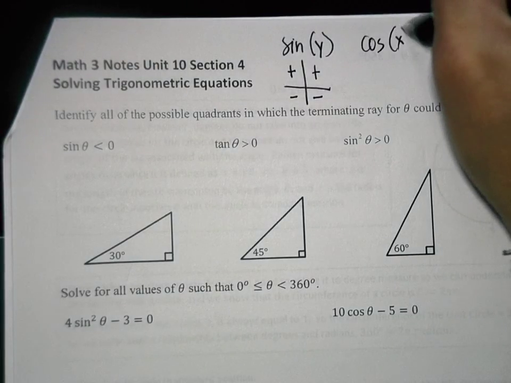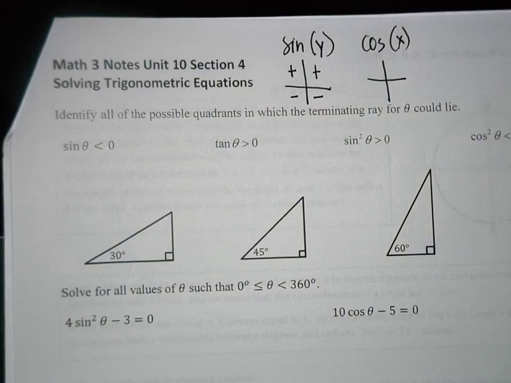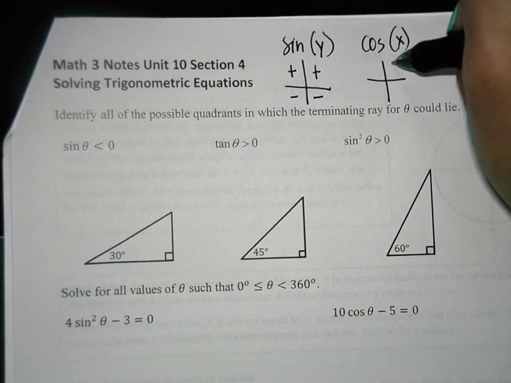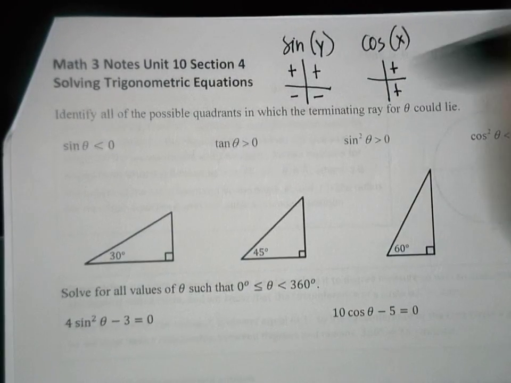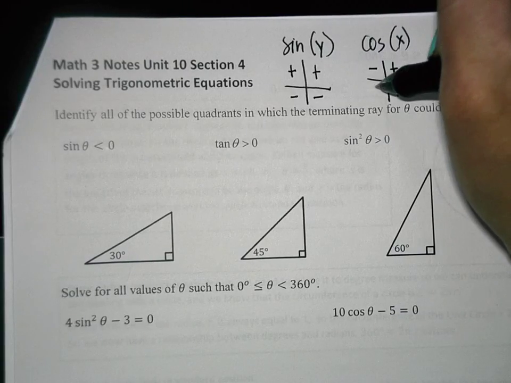Cosine, which is x in the coordinate plane when we're looking at our x values, x is positive in quadrant 1 and 4, and x is negative in quadrant 2 and 3.